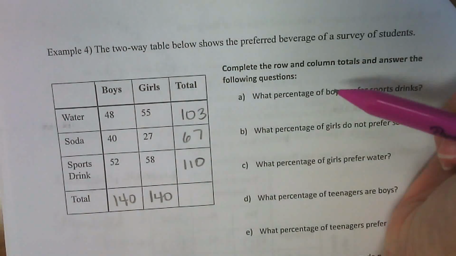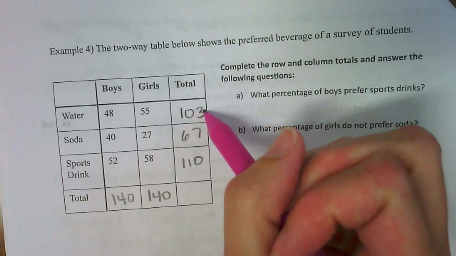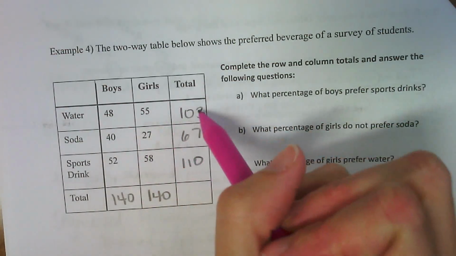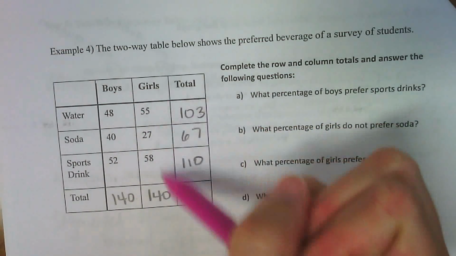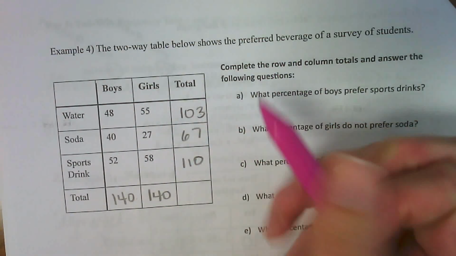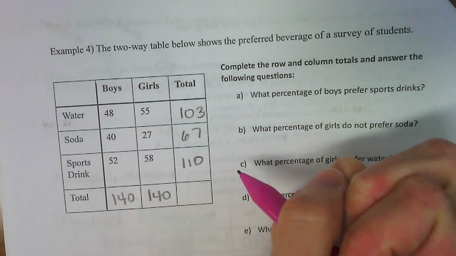All right, for this frequency table, I went ahead and filled in my totals. I added the numbers across the row to get these totals. I added the numbers down the columns to get these totals. Now this is where I can check to make sure I didn't make any mistakes.